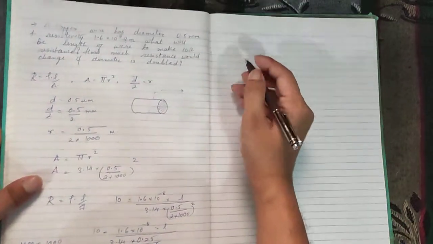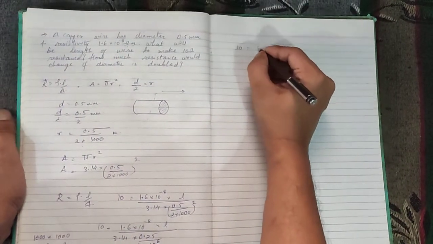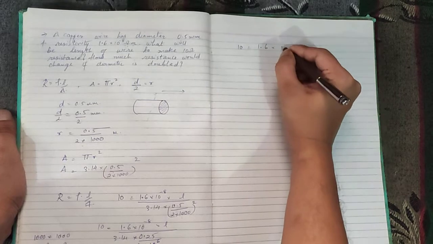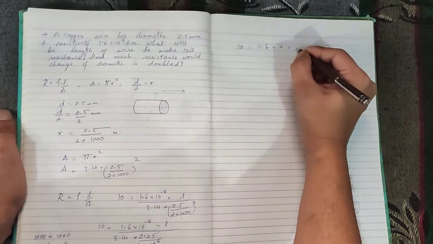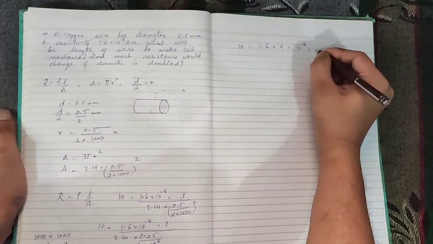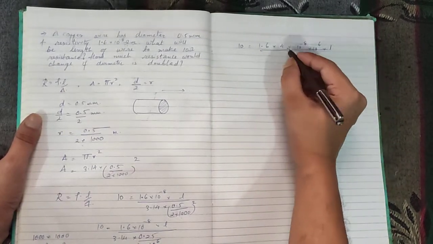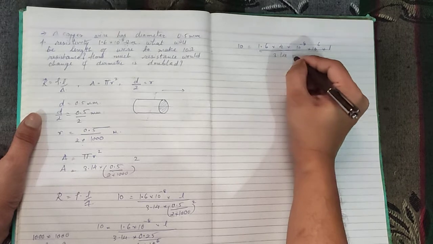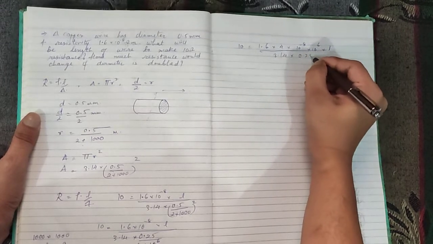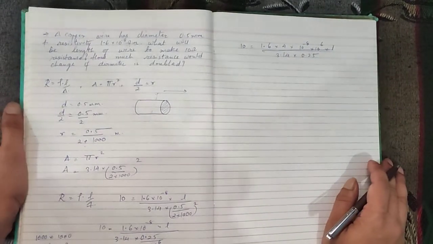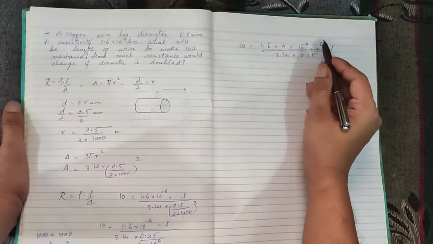So what happens is 10 is equal to 1.6 into 4 into 10 raised to power minus 8 into 10 raised to 6 into L upon 3.14 into 0.25. Now because the bases are the same, the powers will add.